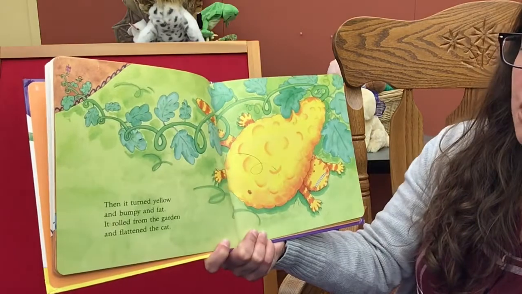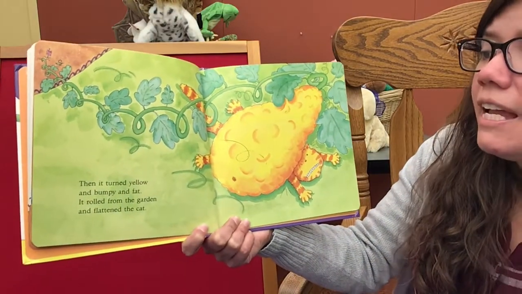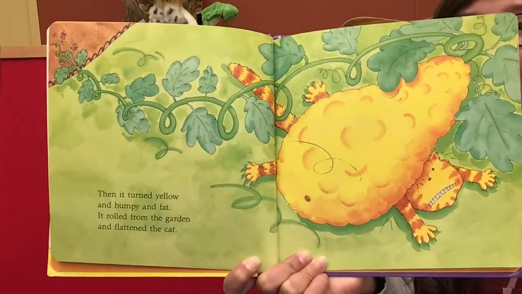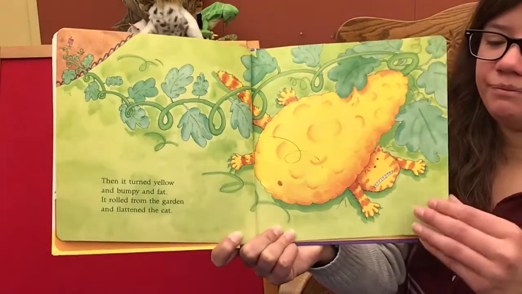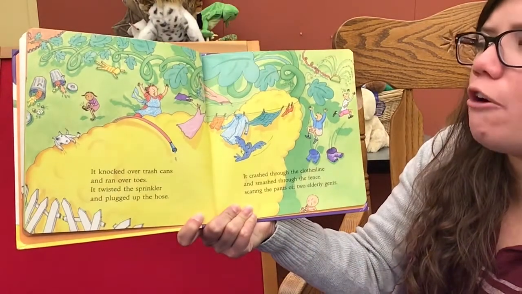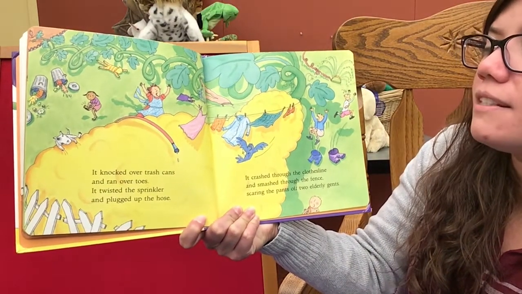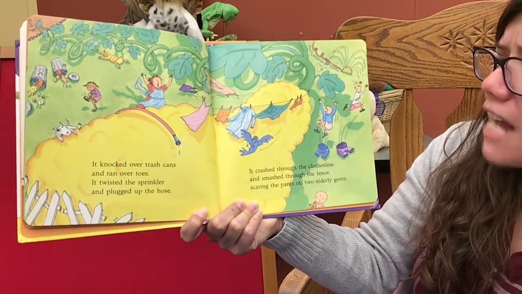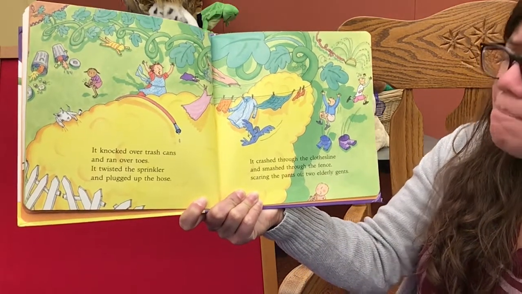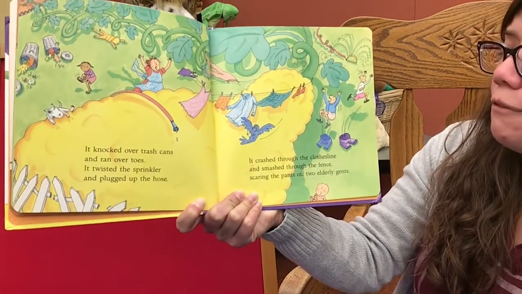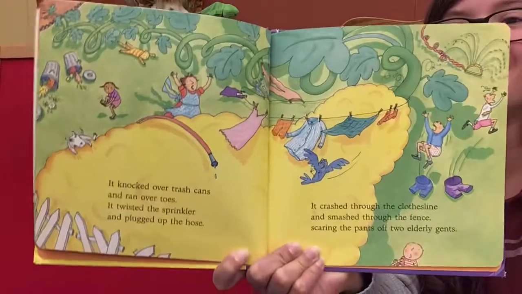Then it turned yellow and bumpy and fat. It rolled from the garden and flattened the cat. Oh no. It knocked over trash cans and ran over toes. It twisted the sprinkler and plugged up the hose. It crashed through the clothesline and smashed through the fence, scaring the pants off of two elderly gents. Uh-oh.